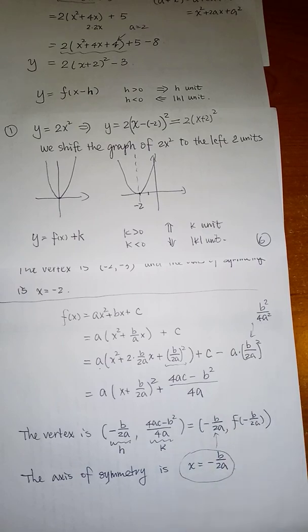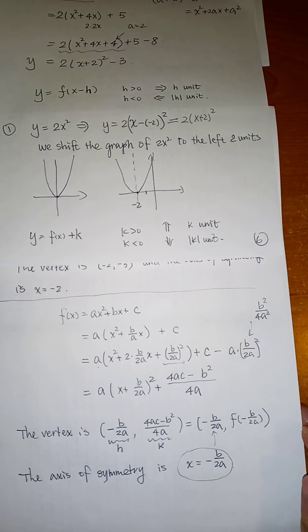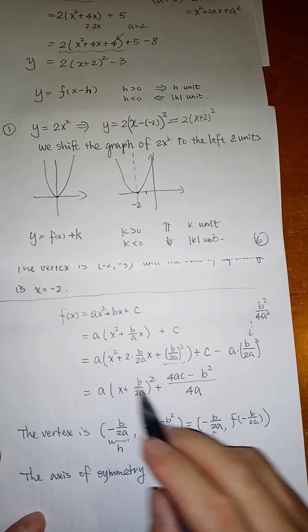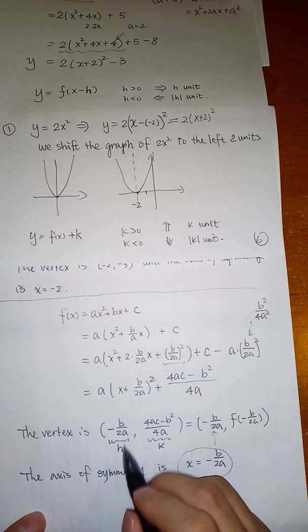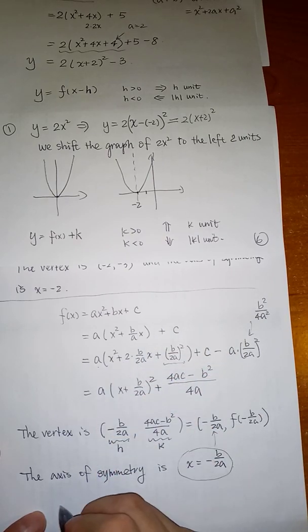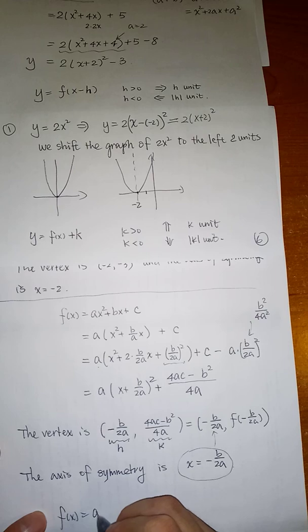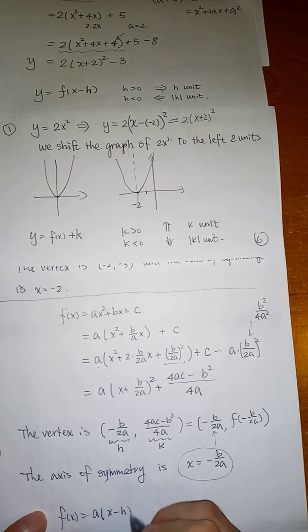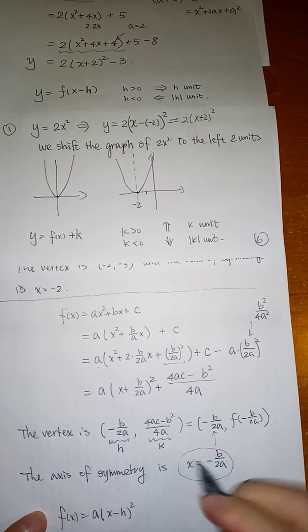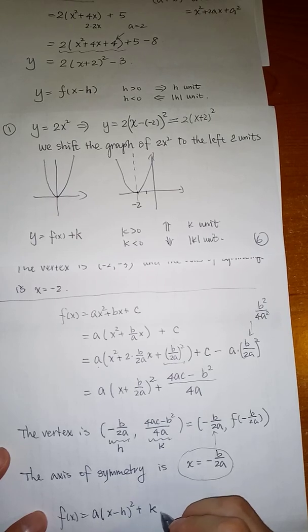The x coordinate of the vertex is a number in the axis of symmetry. And this function, you see here, we call this h, this k. The function f(x) is a times (x minus h) squared. Be careful, the negative sign, the minus, and plus k.